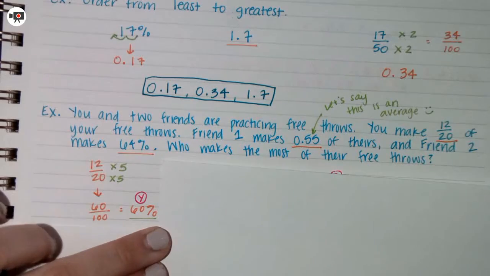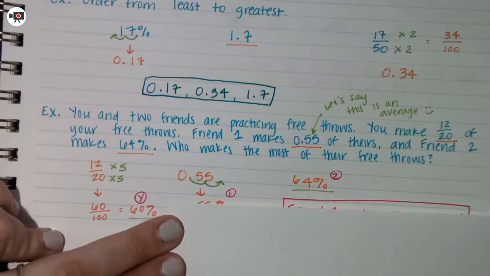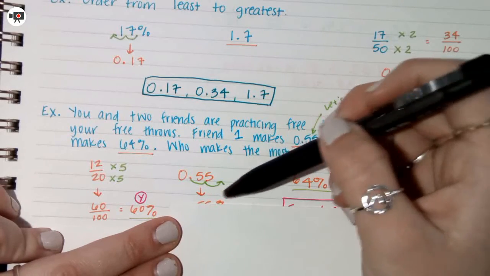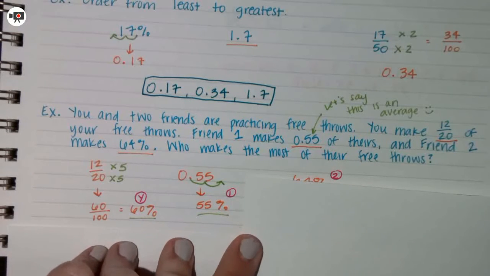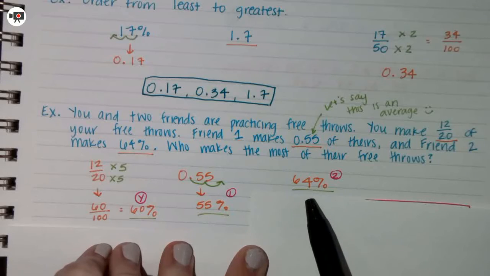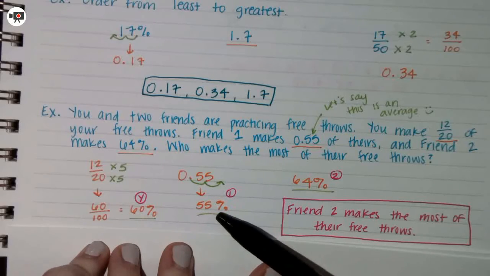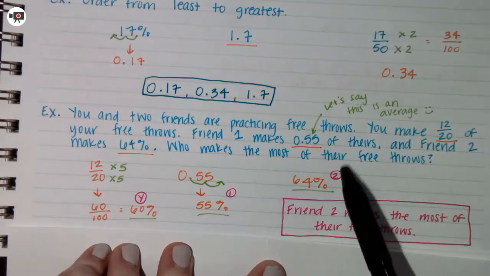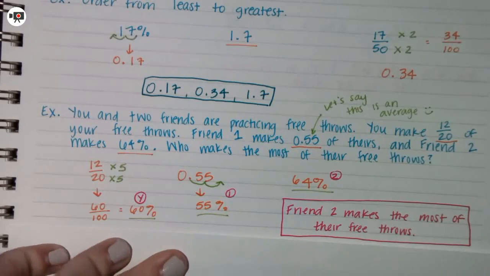Now if I take 0.55 and turn that into a percent, I move my decimal 2 places to the right and then stick a percent symbol on the end. So I have 55%. 64% is already a percent, so I'm going to leave it alone, and we can compare: 60%, 55%, and 64%. This was you, friend 1, and friend 2. So friend 2 makes the most of their free throws.